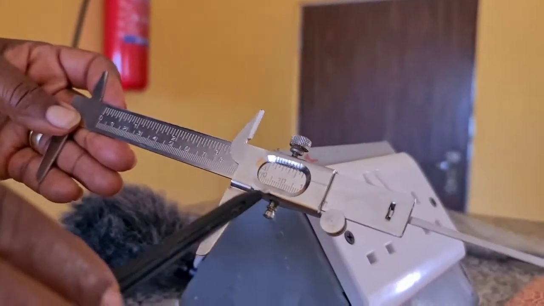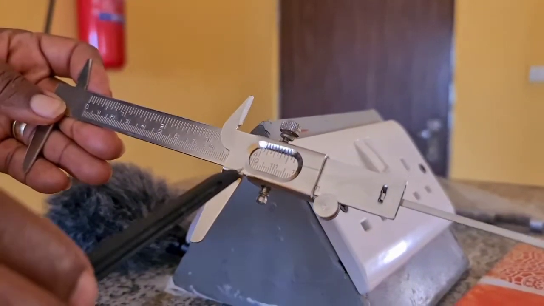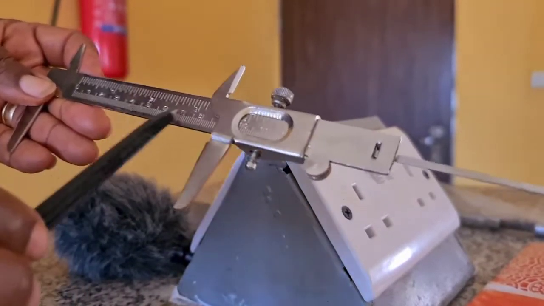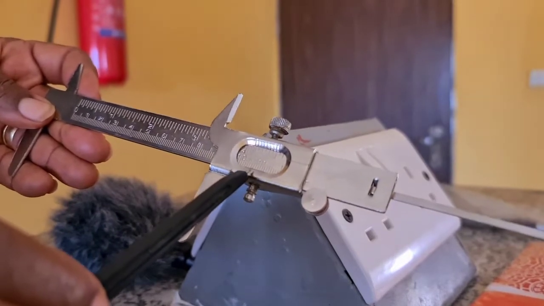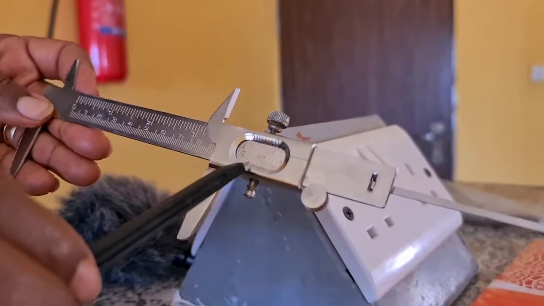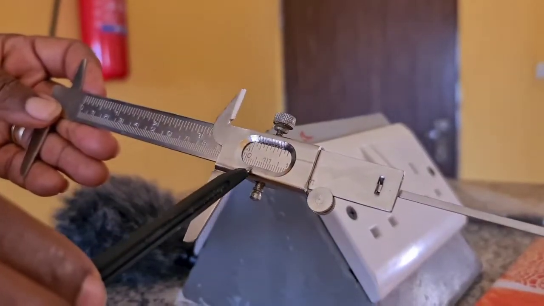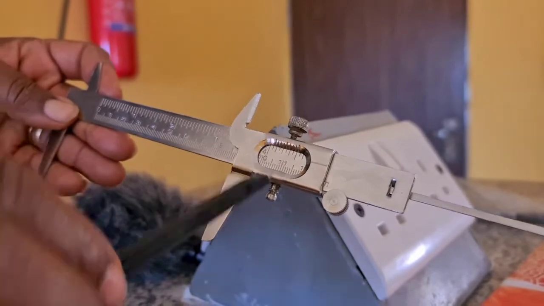On this sliding jaw, you have lines not numbered. They are what we call the vernier scale. How do you read this? After reading from your main scale, you go to your vernier scale and look at the particular line that coincides with any line on the main scale.